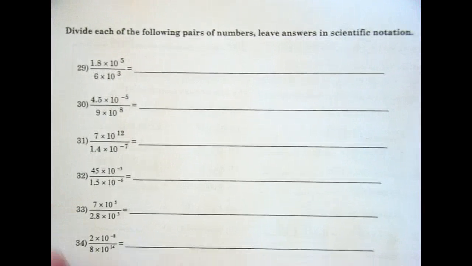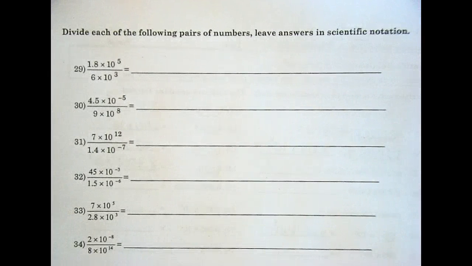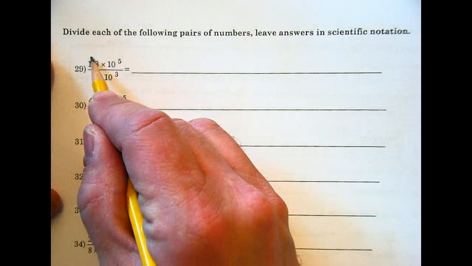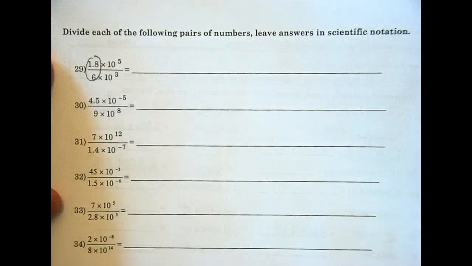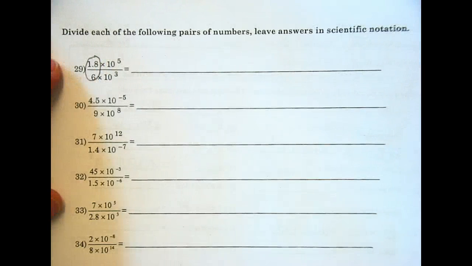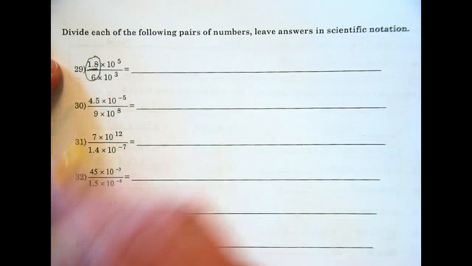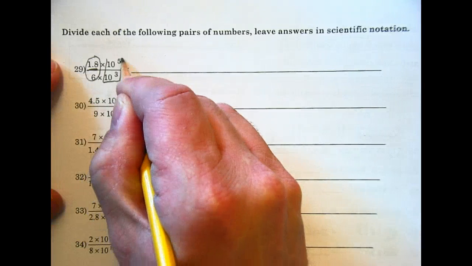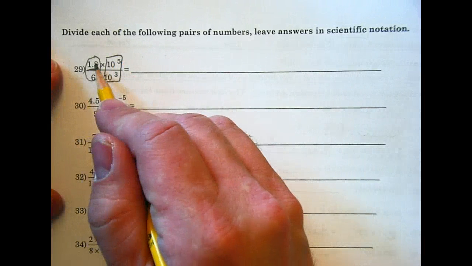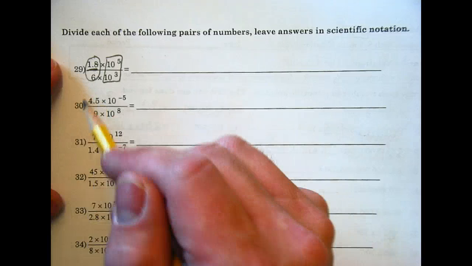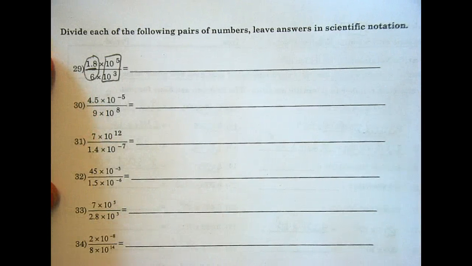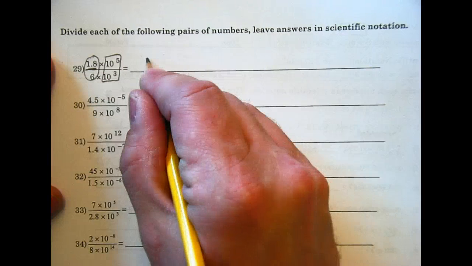Okay, the next set. Divide each of the following pairs of numbers, leave your answer in scientific notation. So just like we did in the previous set, if you're multiplying, you just multiply the non-exponent part. So 1.8 divided by 6 in this case, so we're dividing. And then we're dealing with this part. We're dividing those two. So think of it this way. What's 1.8 divided by 6? Or 18 divided by 6? 3. So 1.8 would be 0.3.